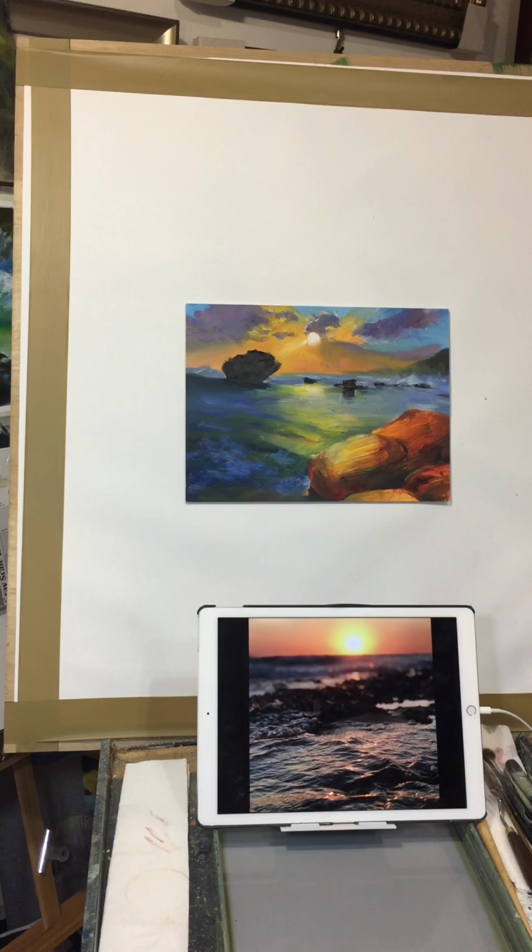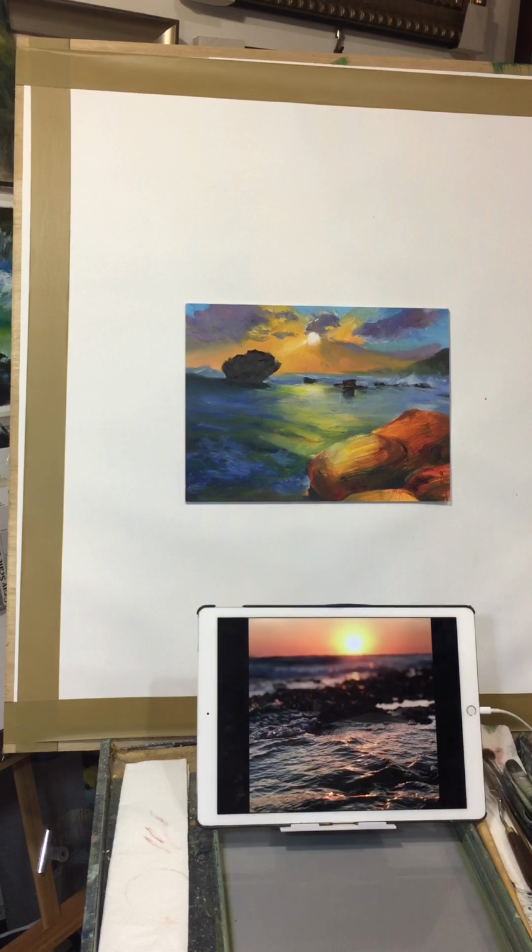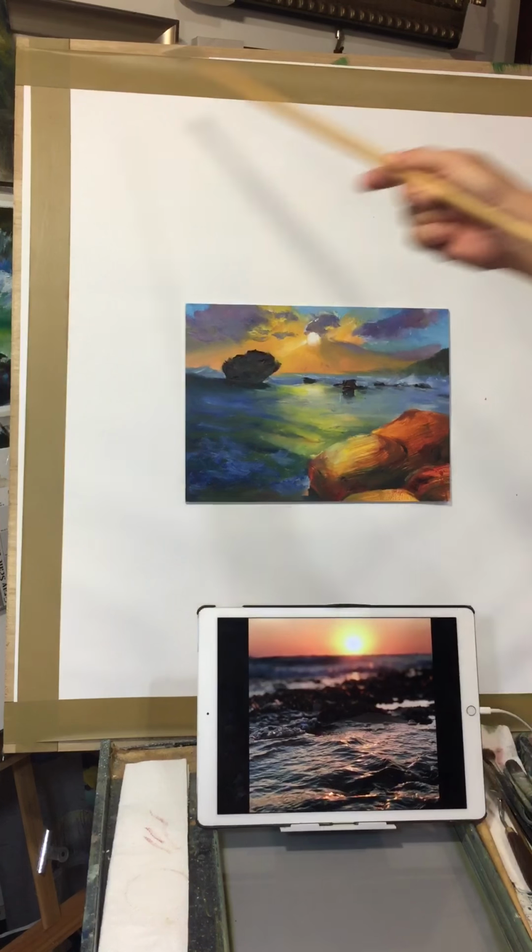Hi everyone. Today I'm going to show you how I create a concept from a photo and put it on the painting like this one. And probably I will paint this size today.